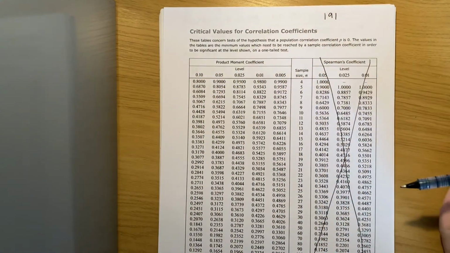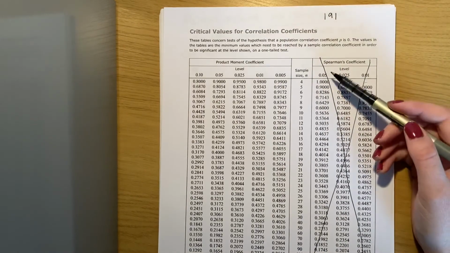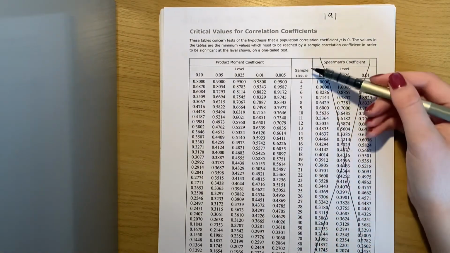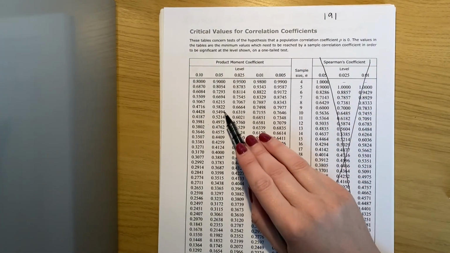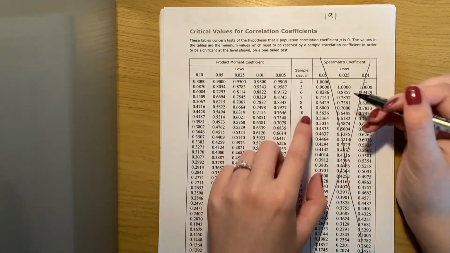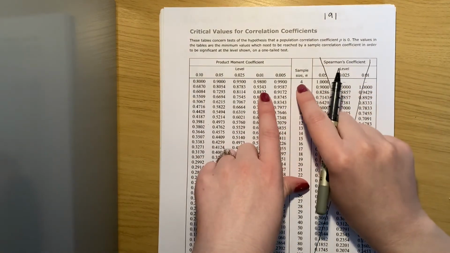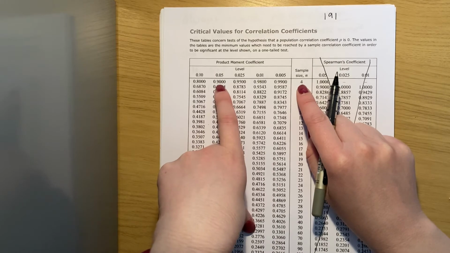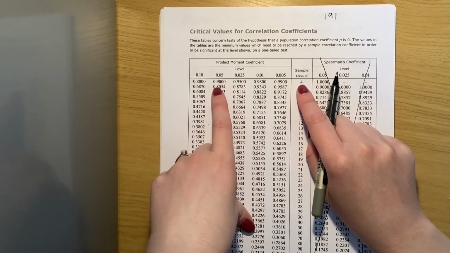And what this gives us is the critical values. There may be a way to do it on your calculator. I don't know how to do that, okay? So I am showing you how to use the table because actually it's quite straightforward. So this is your sample size. This is the critical value. So let's say we're looking at a sample size 4, and I want to look at the significance at the 5% level. So this is the modulus value.